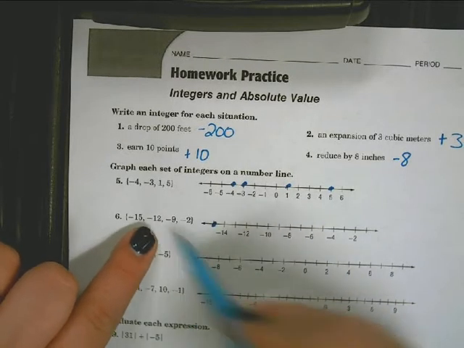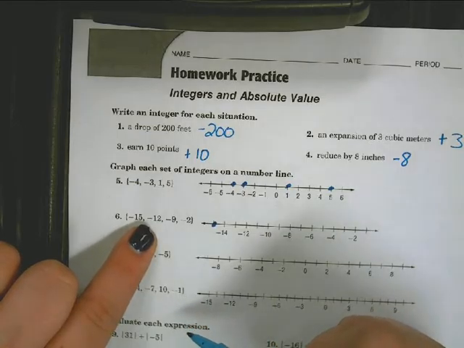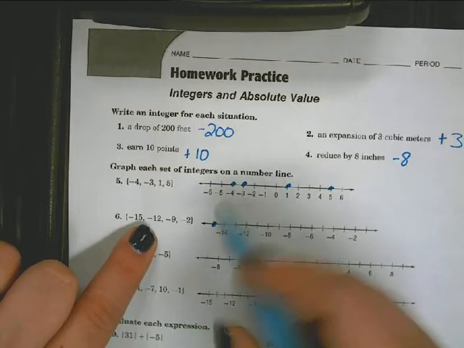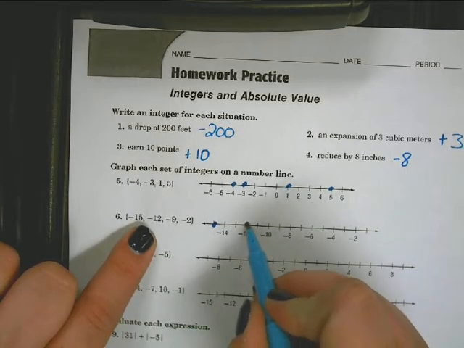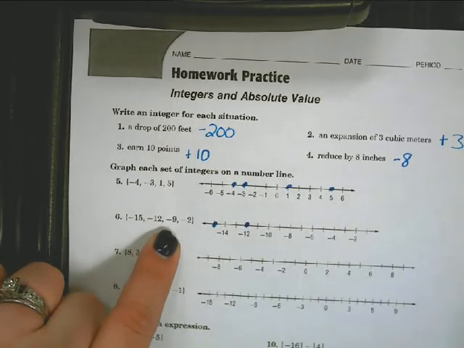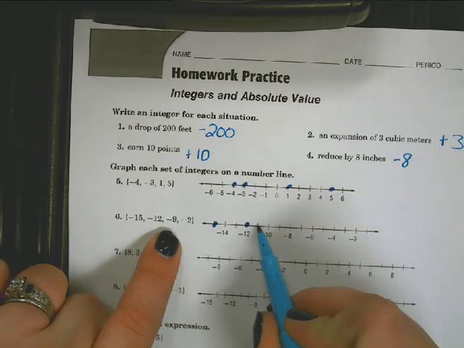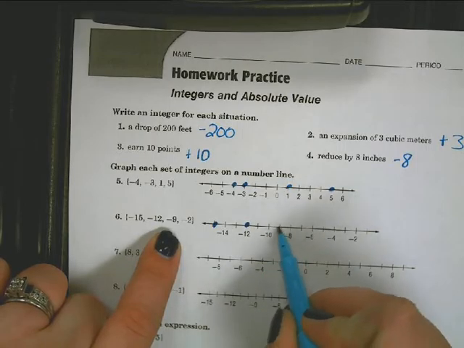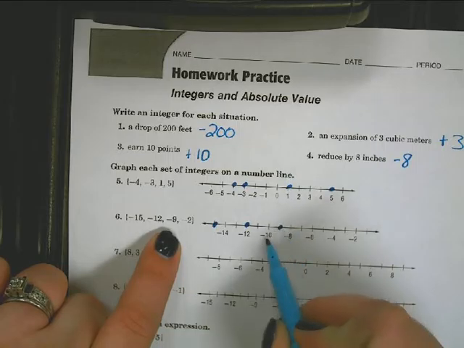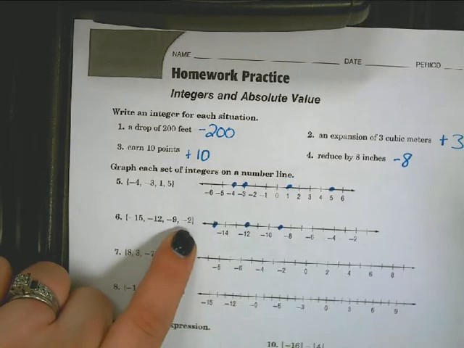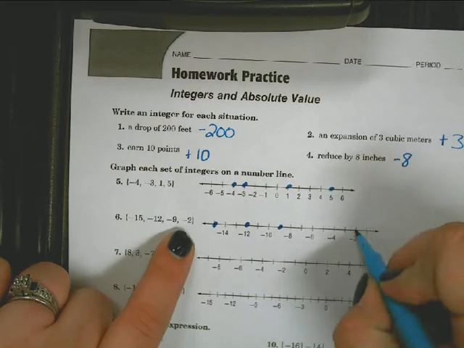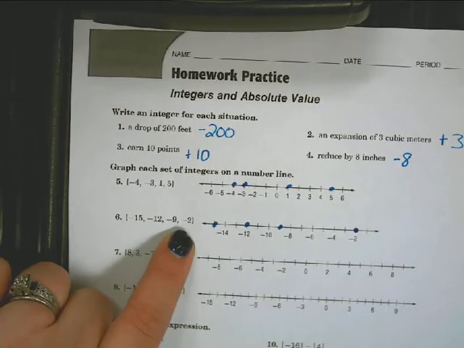Where's negative 12 going? To the right of that one. Done. So there's negative 12. What about negative 9? Behind 10. So it has to go here, because 8, 9, 10. And negative 2? All the way at the right down here. So all we're doing is putting the dot on them. We do the rest on our own.